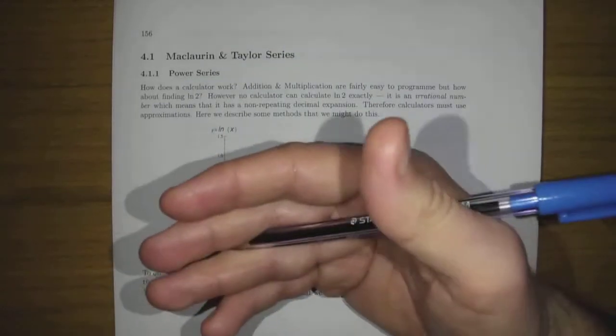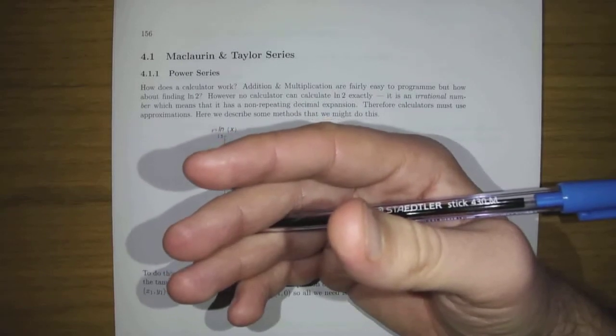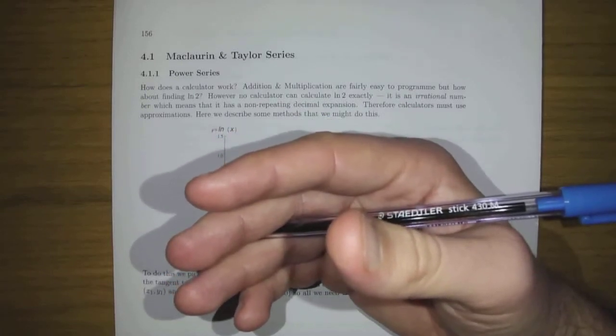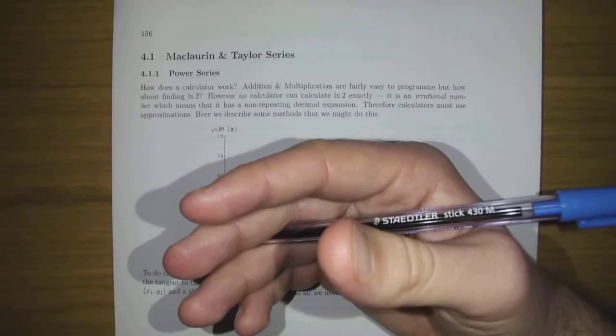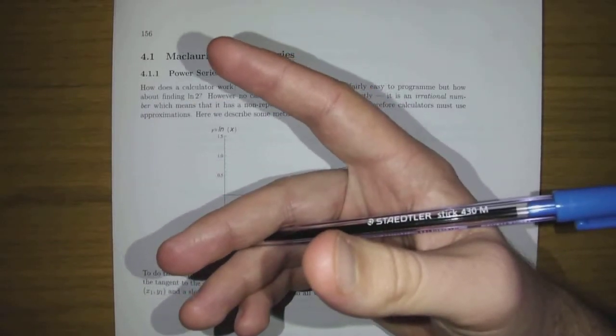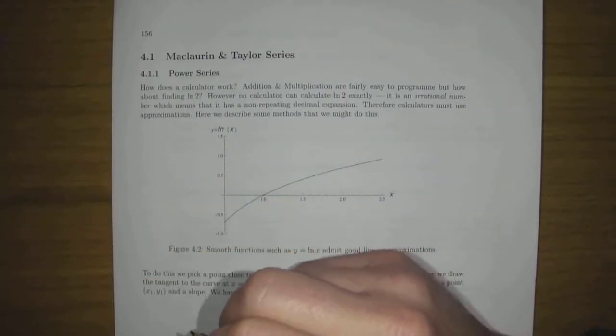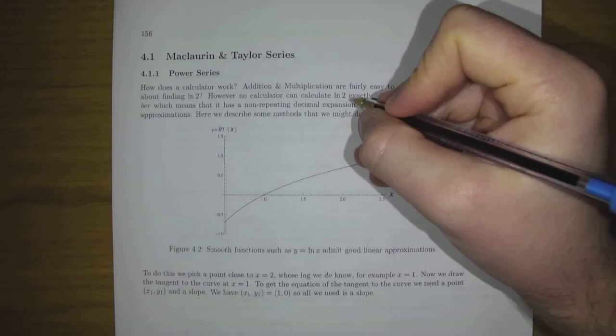Now, if they're not stored, how are these calculated at all? How do you calculate log of 2 before a computer? How can you possibly do that? That bears some thinking about. Here we describe some methods that we might use to do this.